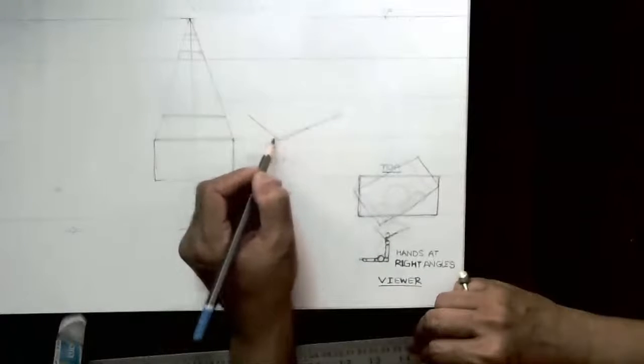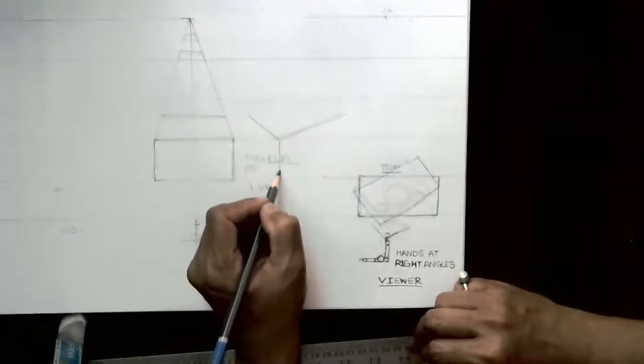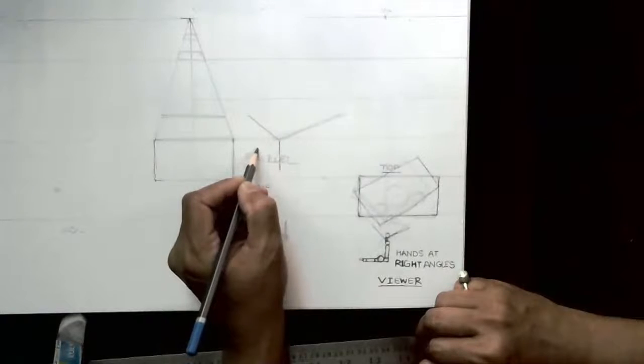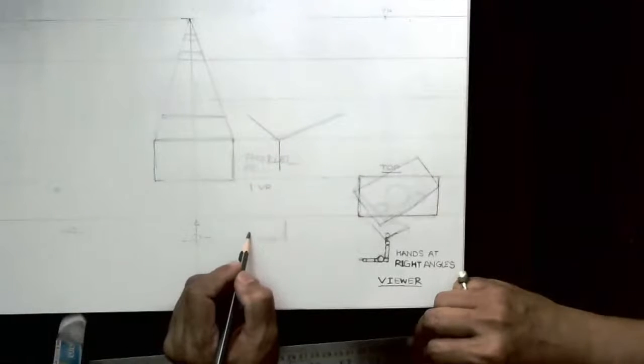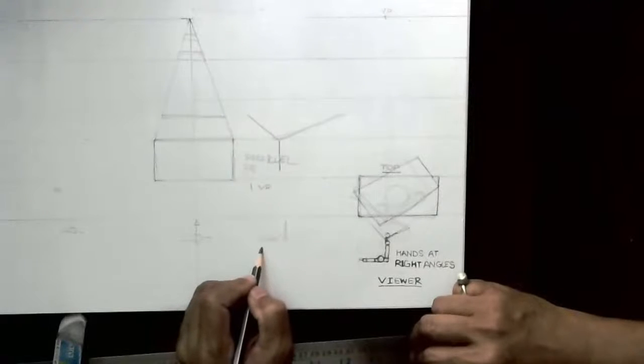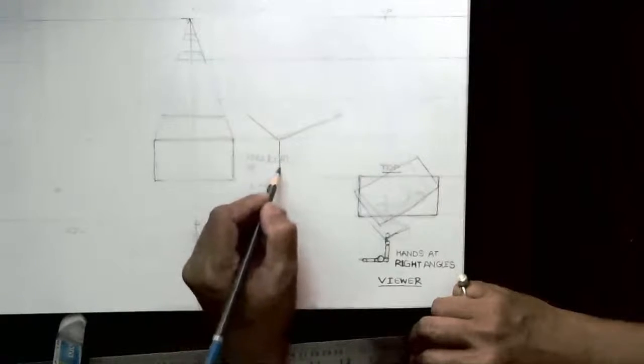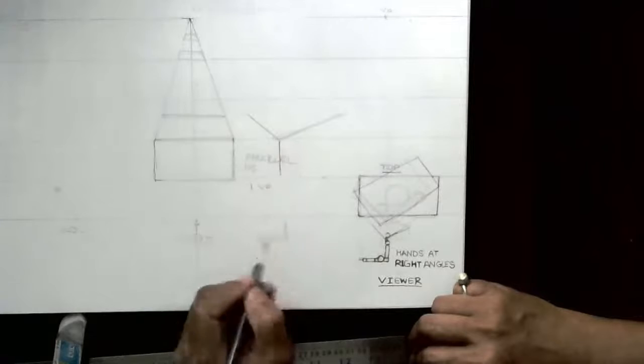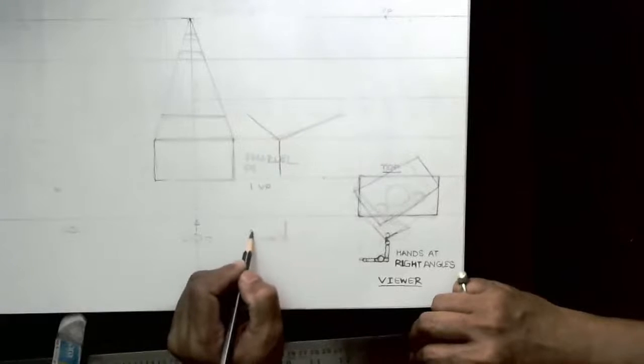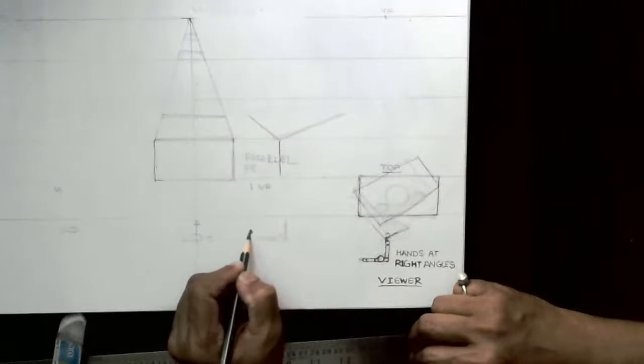So this is what you'll see. And suppose you are seeing this side, that means the viewer is here, say somewhere here or here. Okay. Say, for example, I'm taking the viewer is here. Okay. This is the viewer.